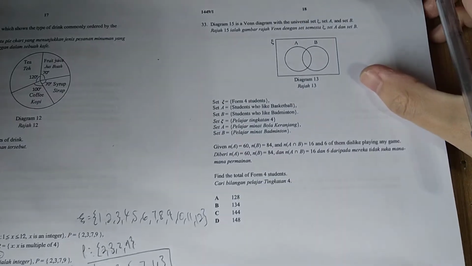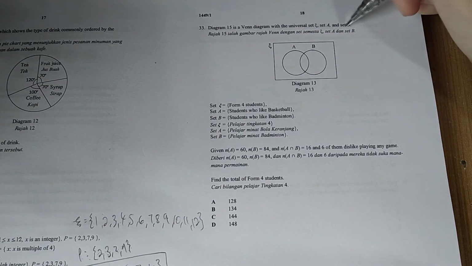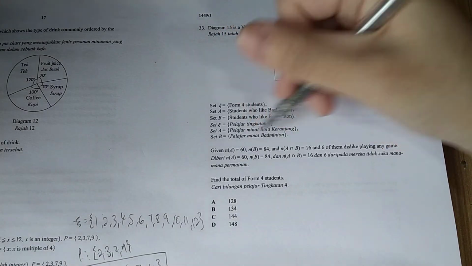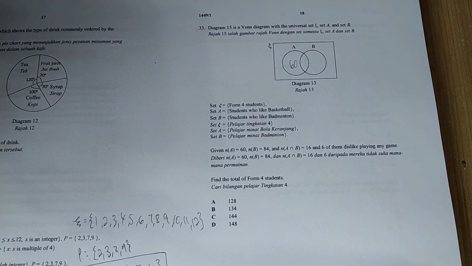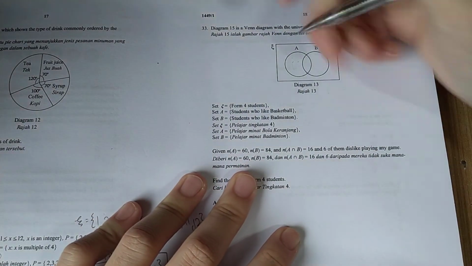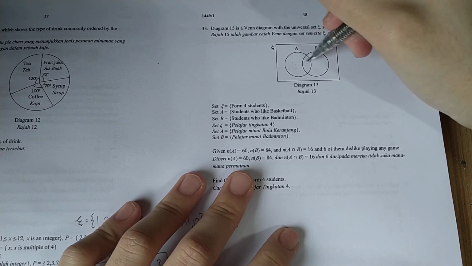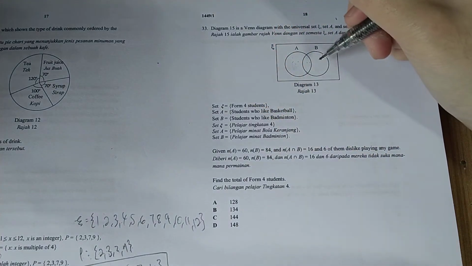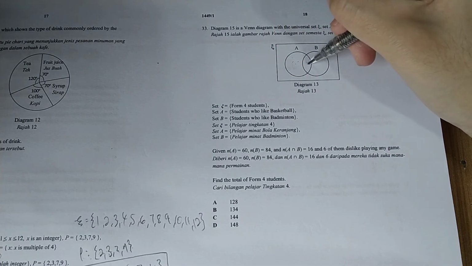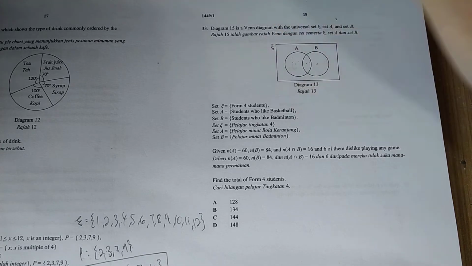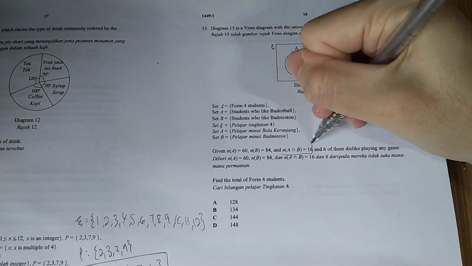Done. 33. Diagram 15 is a Venn diagram with the universal set A and B. Set from Form 4, A is basketball, B is badminton, blah blah blah. Okay, and A is 60, but please don't write 60 here. That is wrong. Because 60 here is also part of A. Sini sebahagian daripada A juga. Ini A juga, ini A juga. So the 60 is actually sini tambah sini. So don't write it first. And B is 84. Same. Don't write it first. Because the 84 is sini dengan sini tambah. So yeah, the 84 is for the whole thing. Okay. This is also part of B. So don't leave it first. Just keep reading. A intersect B is 16.